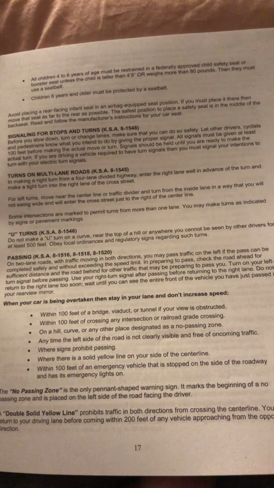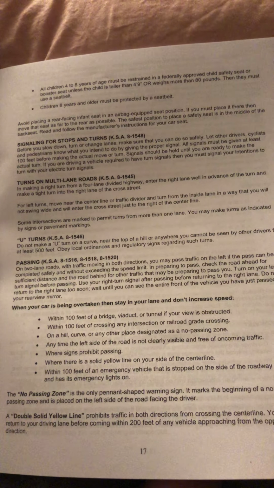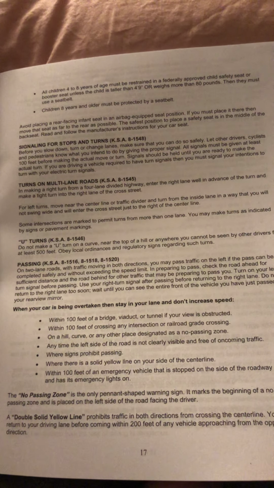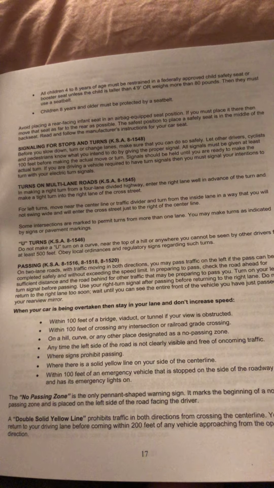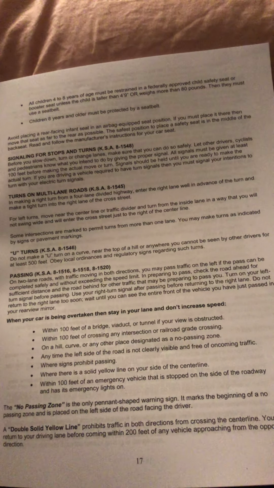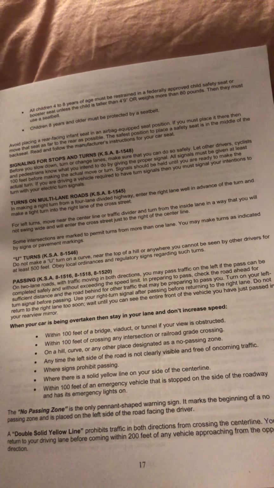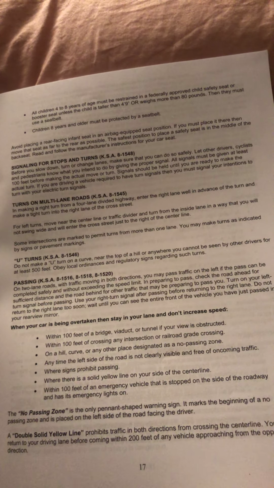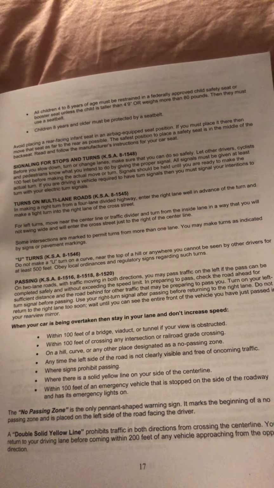For left turns, move near the center line or traffic divider and turn from the inside lane in a way that you will not swing wide, and you will enter the cross street just to the right of the center line. Some intersections are marked to permit turns from more than one lane. You may make turns as indicated by signs or pavement markings.